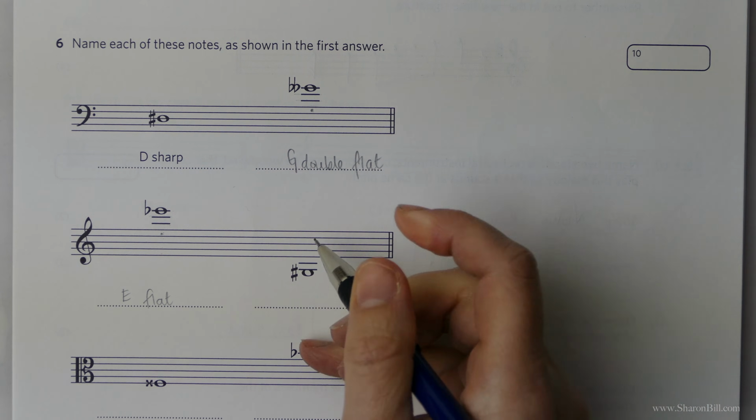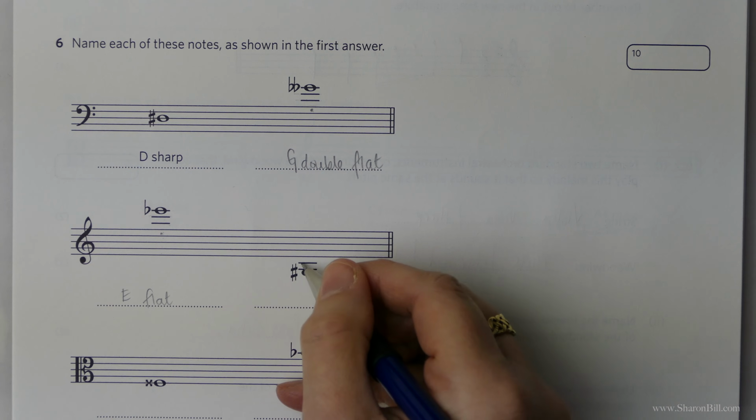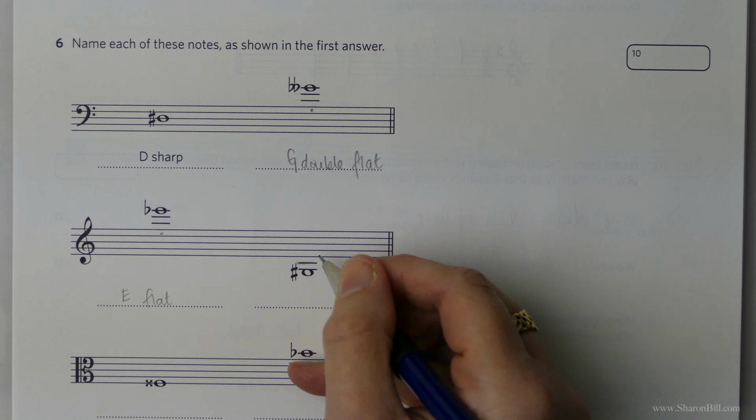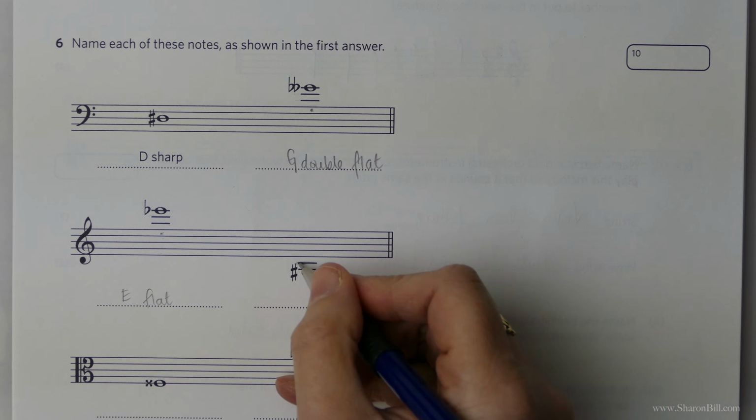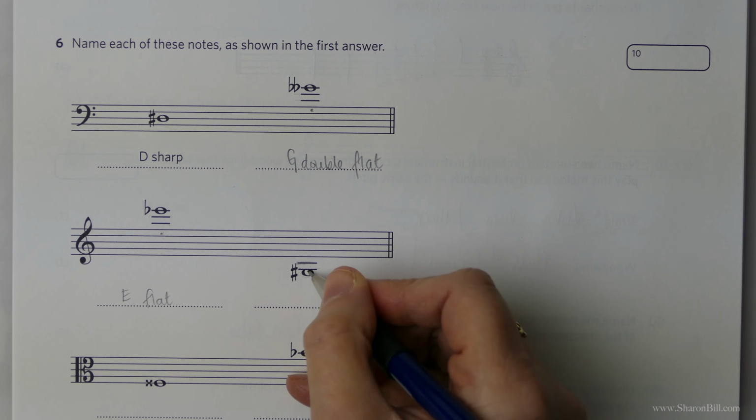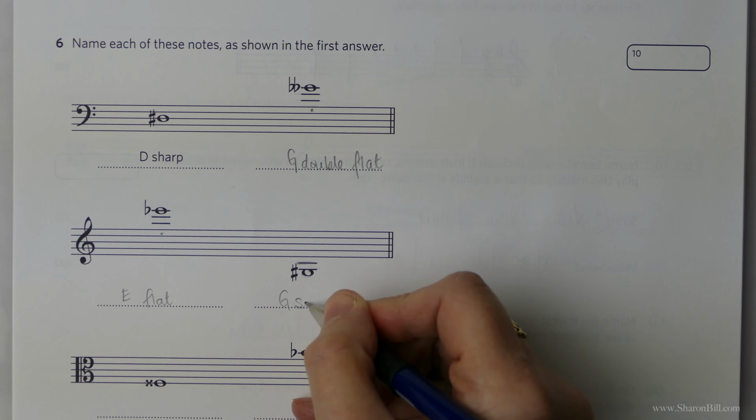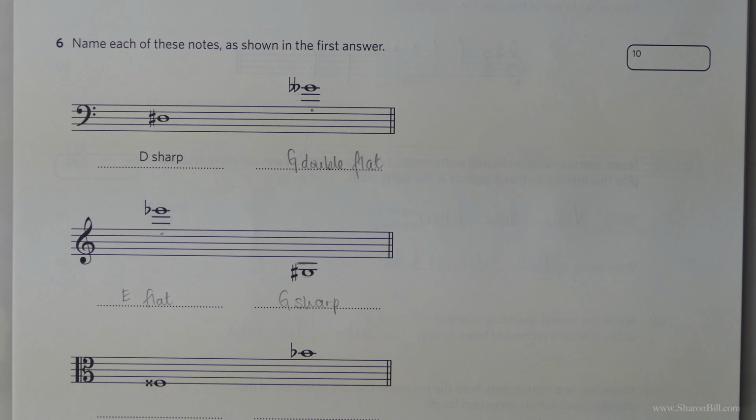So we could count up an octave, but let me just show you a different way. So we know that this is middle C. C is at the bottom of the treble. So we can just count backwards. C, B, A, G, sharp. Just counting carefully.